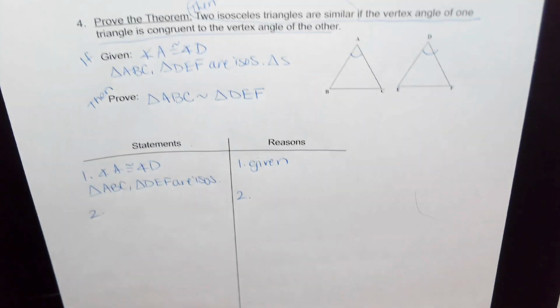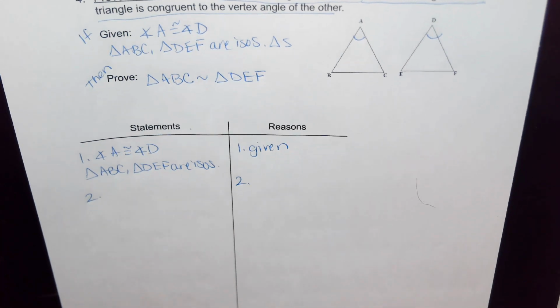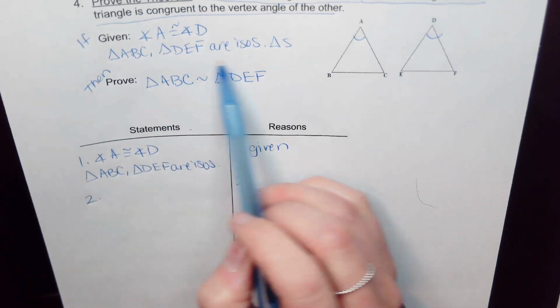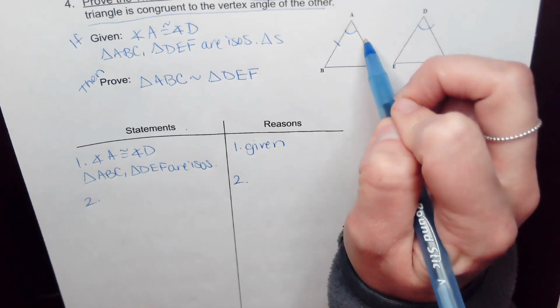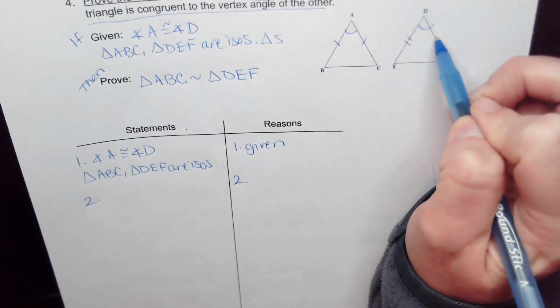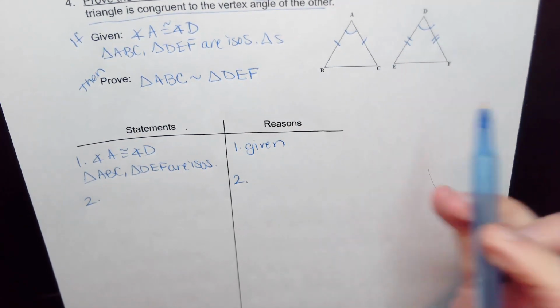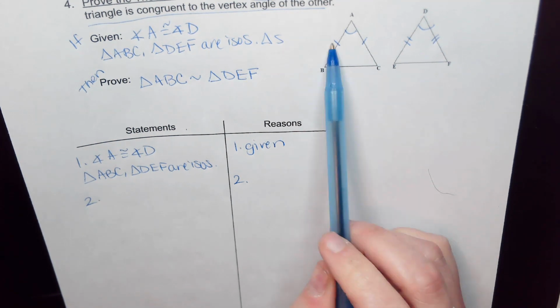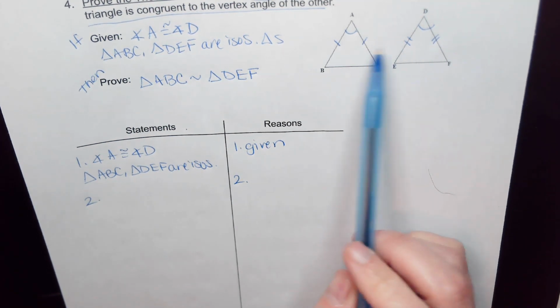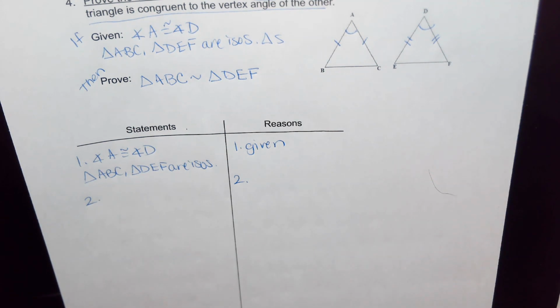Pause the video and see if you can come up with a plan as to how you're going to prove this. And if you're ready, you can even go ahead and give it a try. Okay, so because we know these are isosceles triangles from our given, we also know that these two sides are congruent and these two sides are congruent. We don't know that they're all congruent to each other. These could be two different sizes. They could be the same size. We just don't know. We don't have enough information.